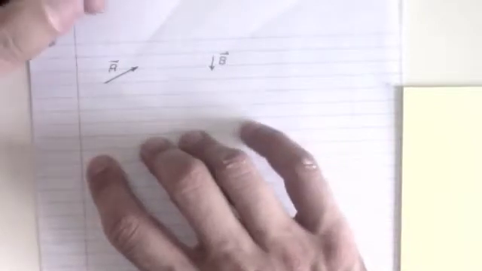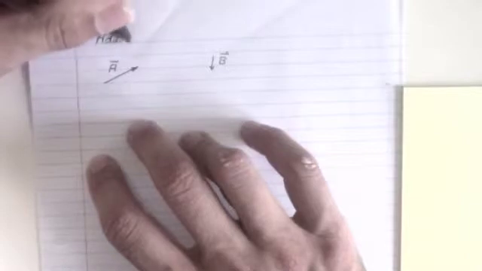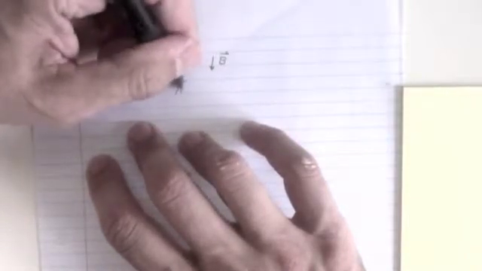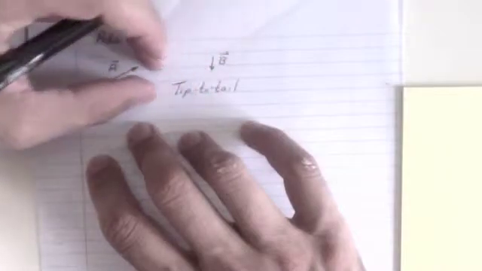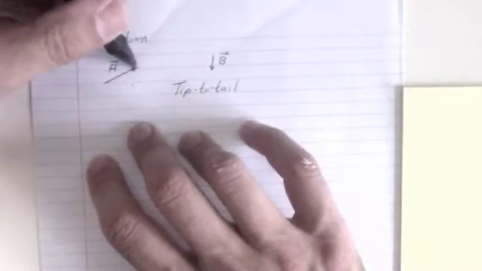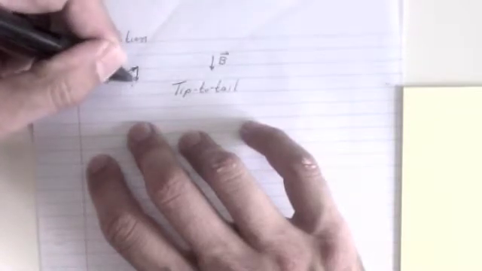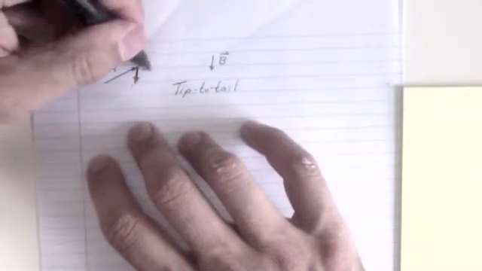The way you add is called tip to tail. Let me write it over here. Tip to tail. Since we can move vectors, I'm just going to take one of them and slide it over so the tip of this one is at the tail of the other one. So I slide B, and redraw it here with the same magnitude and the same direction that it had over on the other location.